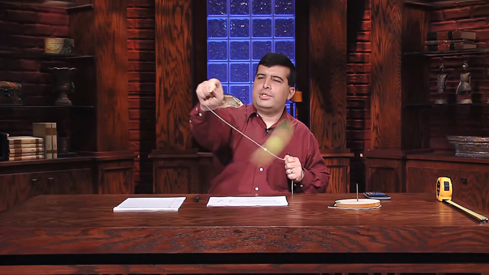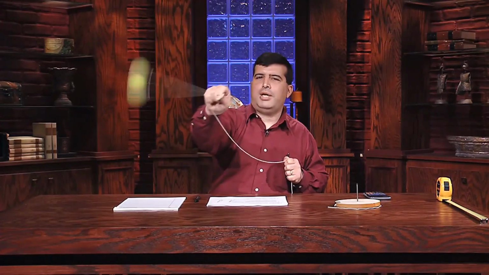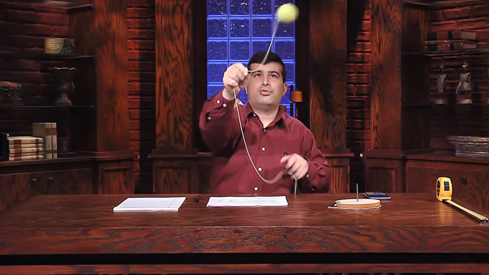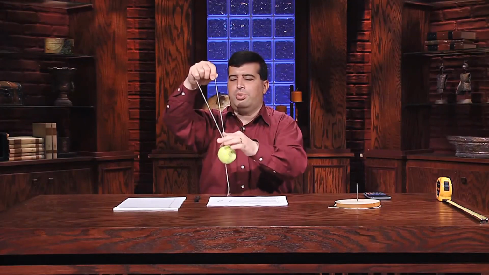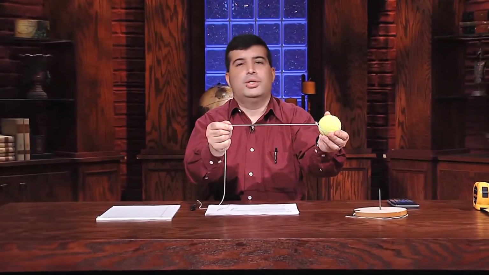Now, the force keeping the ball moving in a circle is the string. The string can only pull on the ball. The string is not pushing the ball. So the string is pulling the ball towards the middle of the circle. If we freeze time right here for a second, and you imagine the ball moving upwards, the string is pulling the ball to the left.